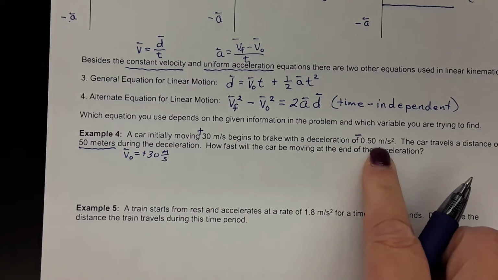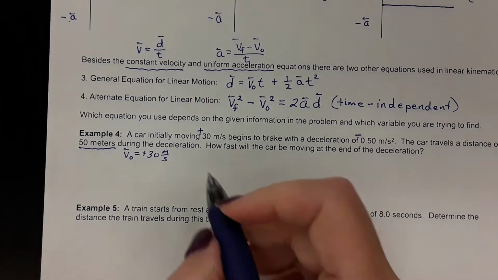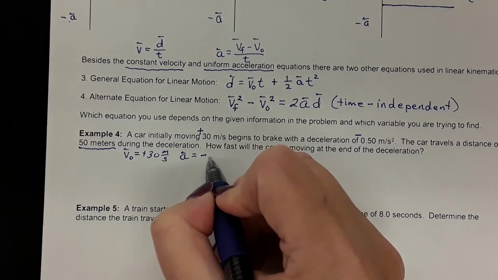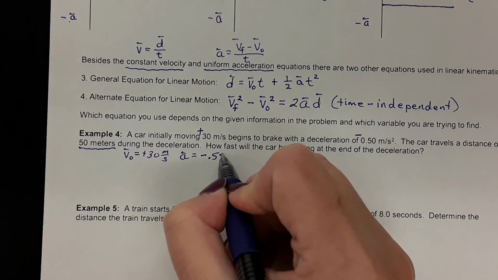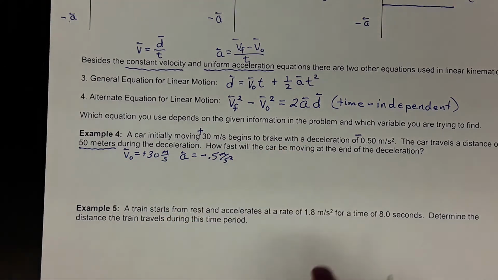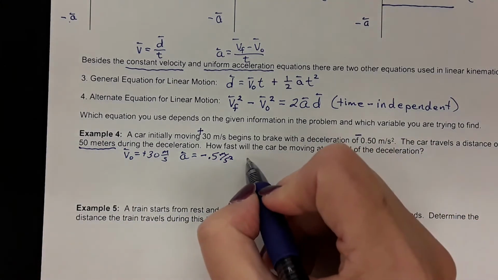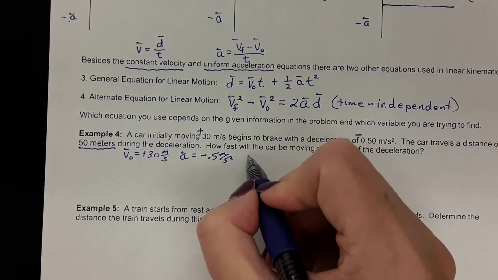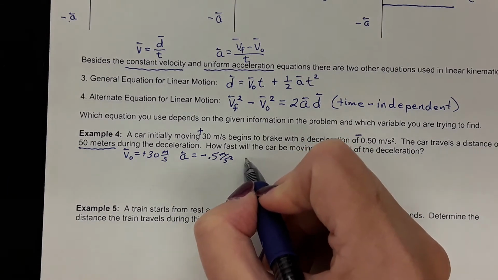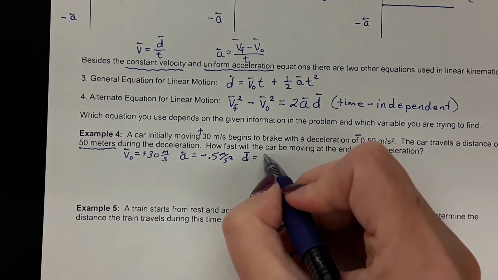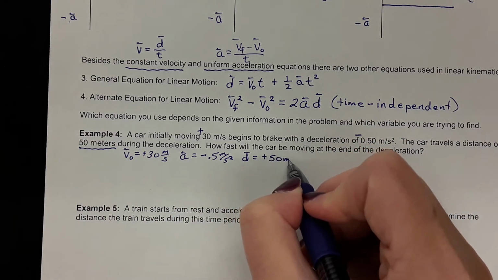Here's another value. We can see that's the deceleration. So a equals negative 0.5 meters per second squared. We have one more numerical value, and that's the distance or displacement. We'll assume it's a straight line. So we get d equals, and it's still going forward, so that's going to be a positive displacement.